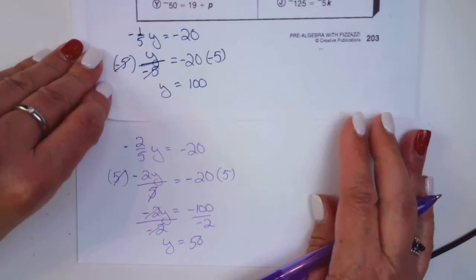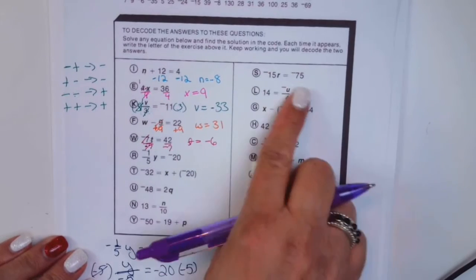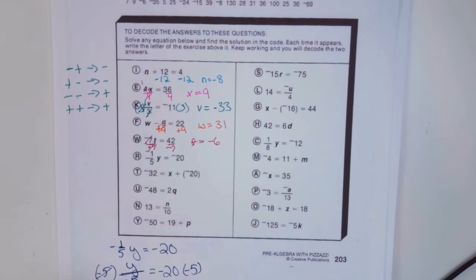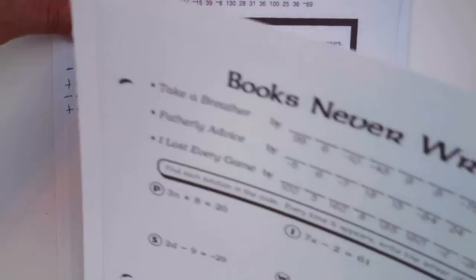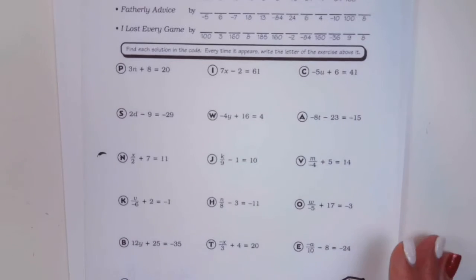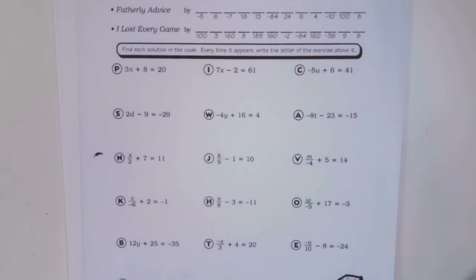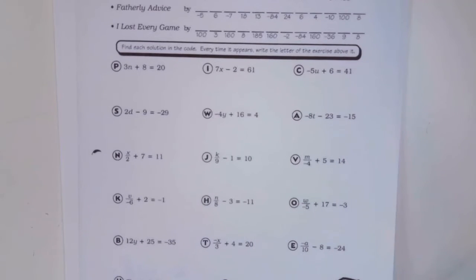Okay. I'm going to leave this for you to work on for extra practice. I'm going to hop on to the next page, because that has a couple of steps that we're going to be working on instead of just doing the one-step solving equations.